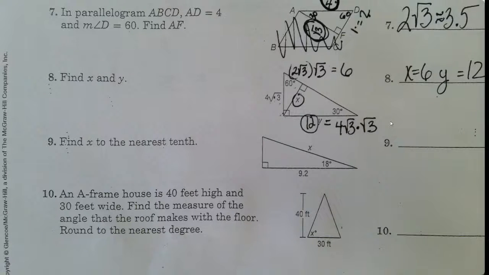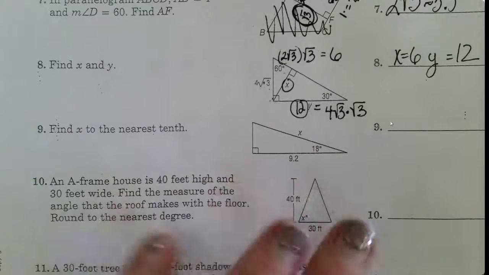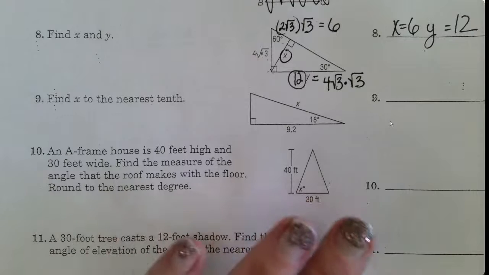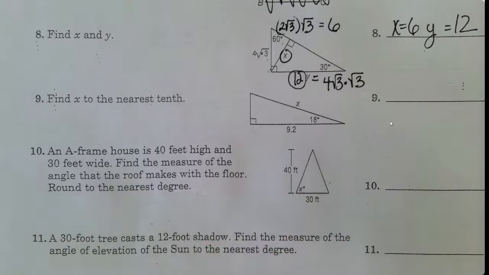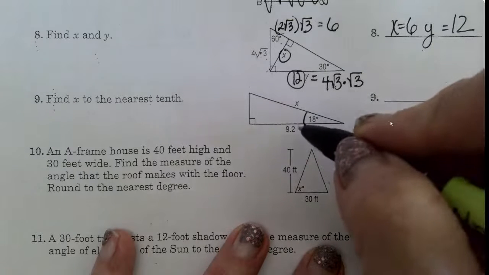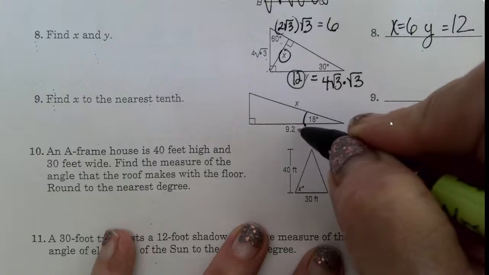Y'all good so far? Alright, so number 9. Are we on 9? So number 9, find X to the nearest tenth. So this is a very basic trig one, because they gave you an angle measurement. They gave you which side.